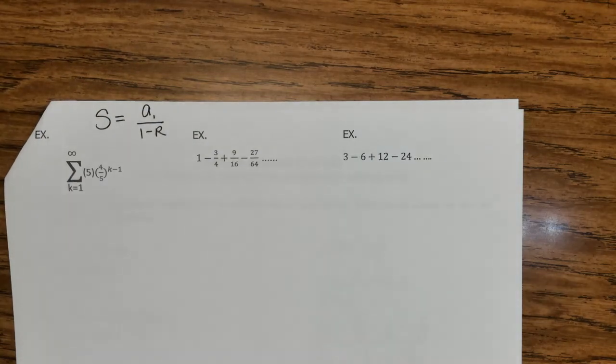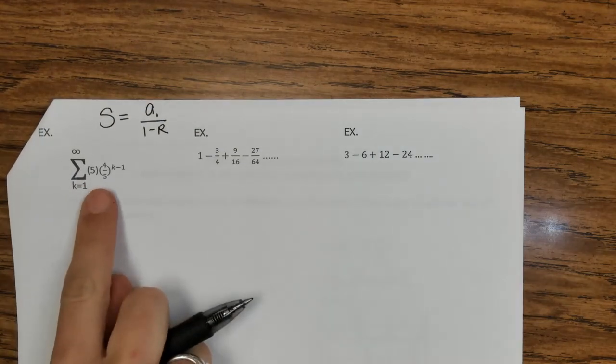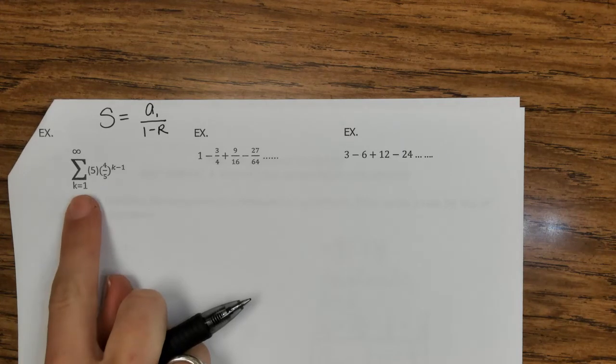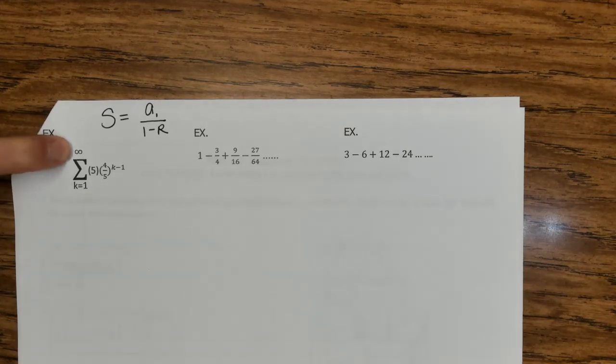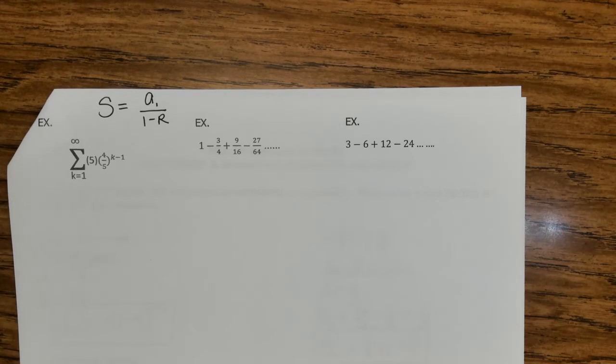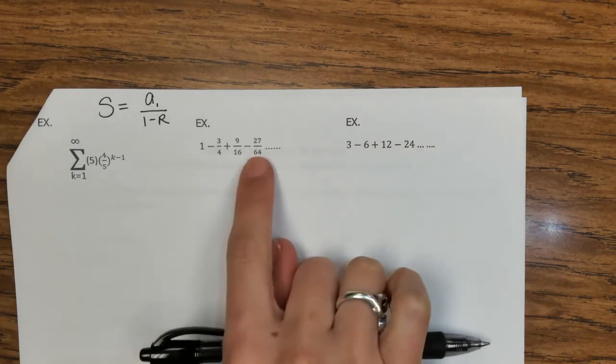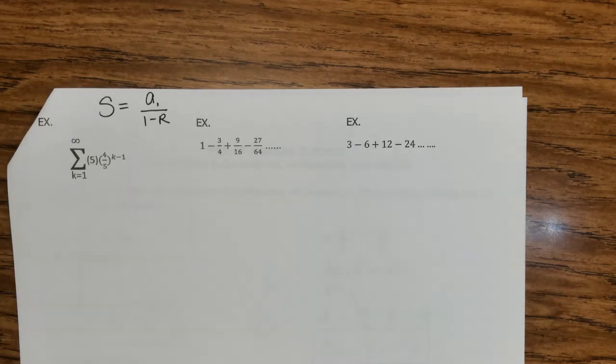Okay, so here is my rule. I've got summation notation. So instead of having a specific term, it's going to go to infinity. Okay, that's how I know it's an infinite. The dot, dot, dot is how I know it's going to be infinite versus finite. Okay?